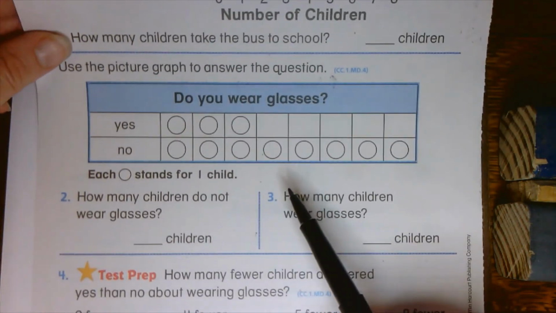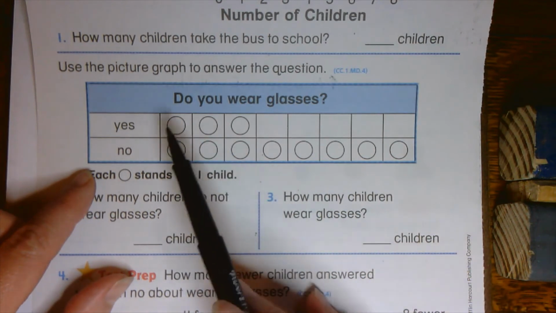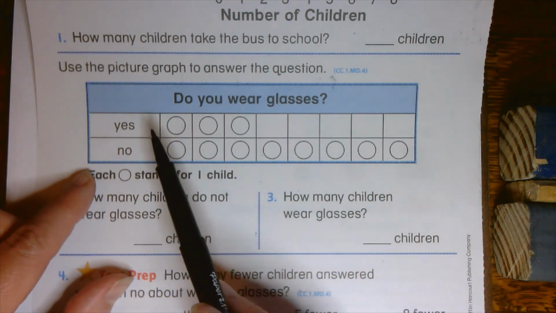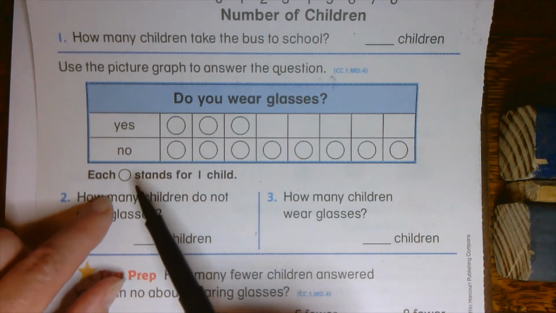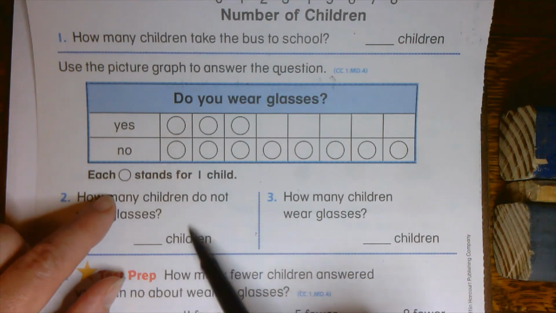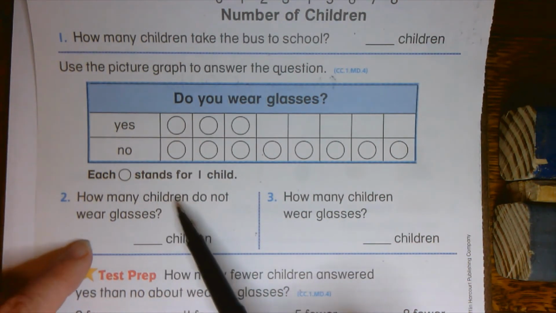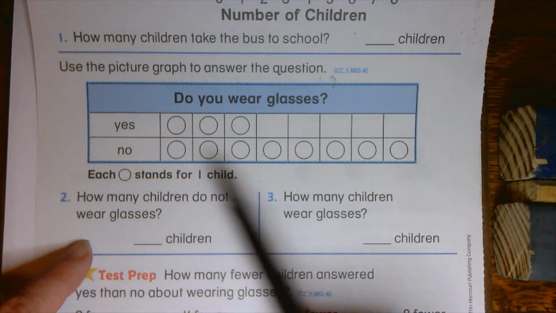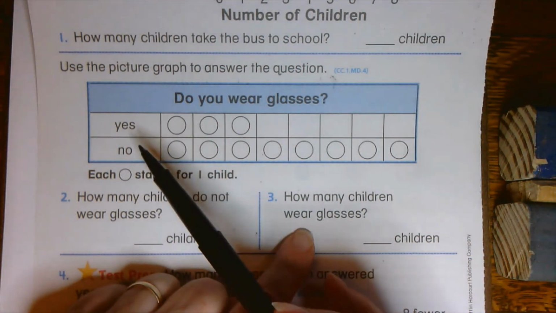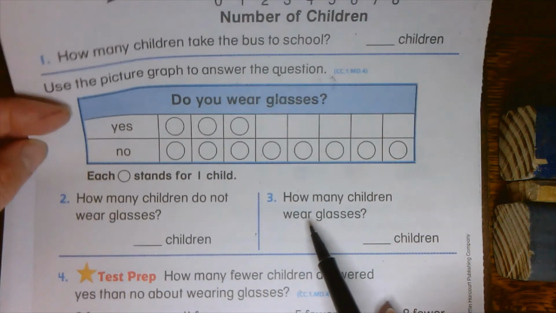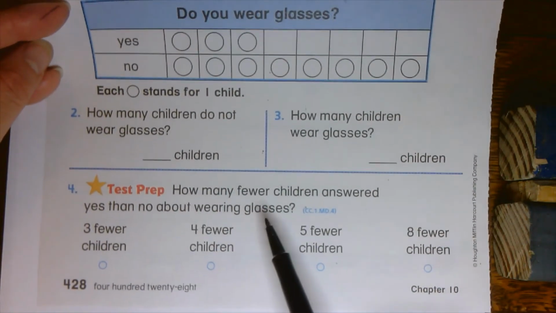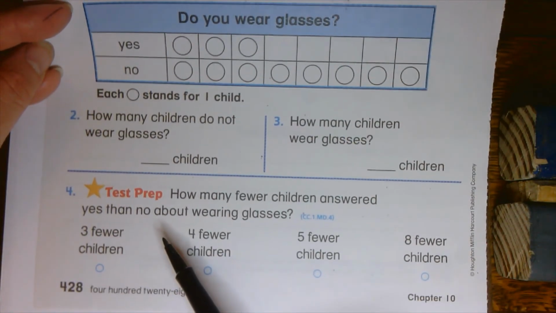Here's a picture graph you can use to answer the question, do you wear glasses? Yes or no? Each circle stands for one child. How many children do not wear glasses? That's the no's. How many children wear glasses? That's the yes. Test prep. How many fewer children answered yes than no about wearing glasses?